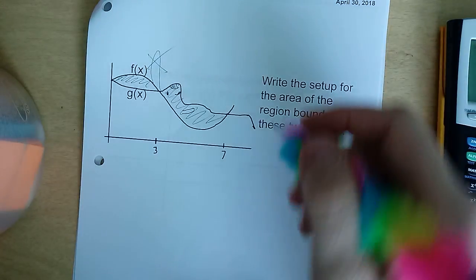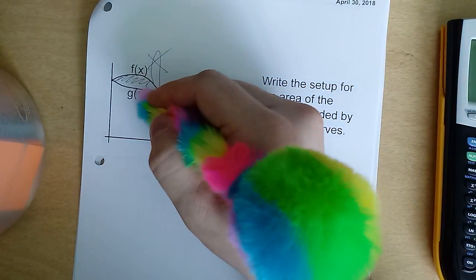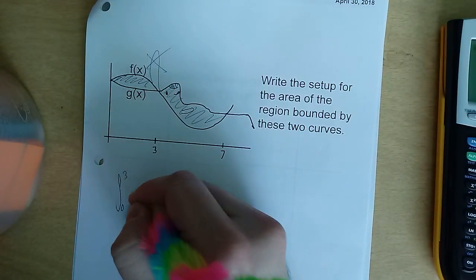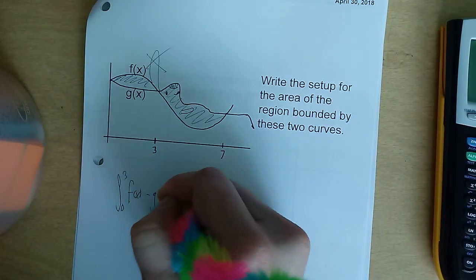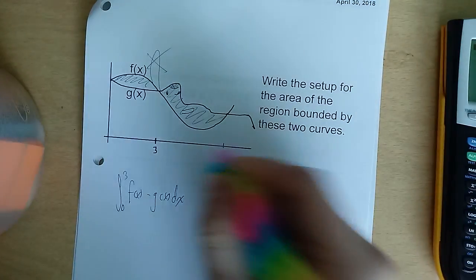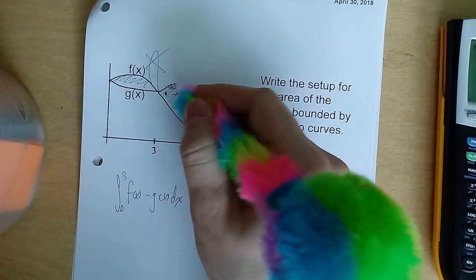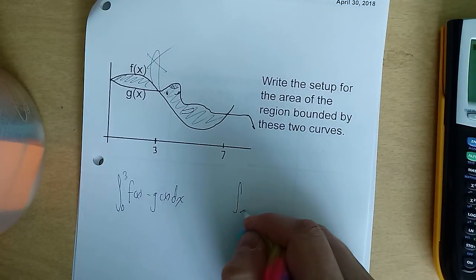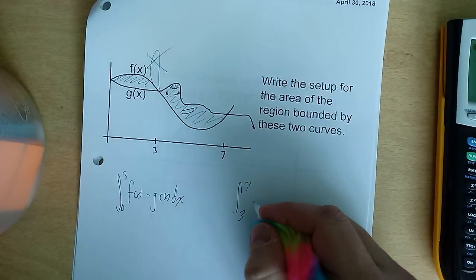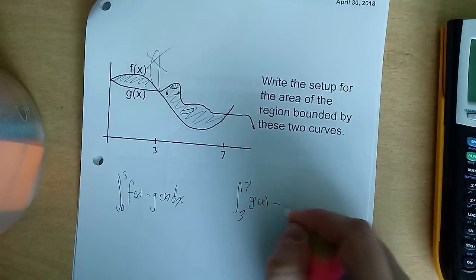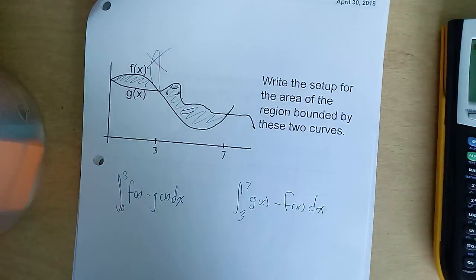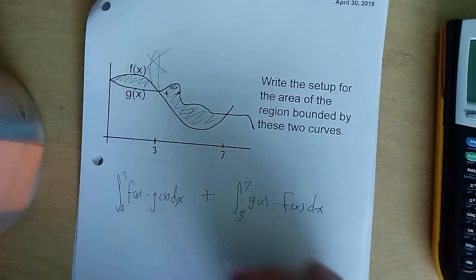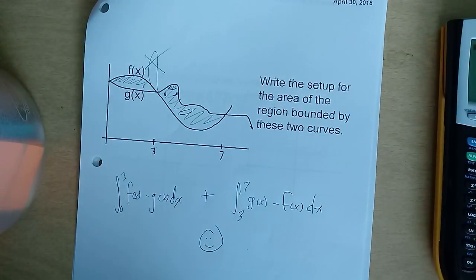Okay, so that's not actually there. So if we want to find this, here f is on top of g. So for this first part, it'd be the integral from 0 to 3 of f minus g. And then from 3 to 7, g winds up flipping over and being on top. So you can say it's 3 to 7 of g minus f. And so we'd get a number, add them together. Hooray.